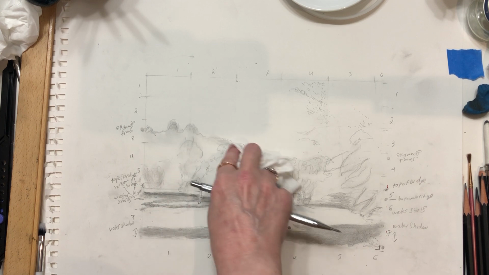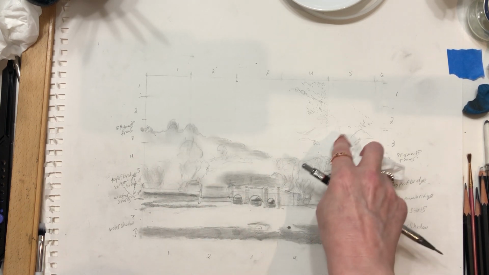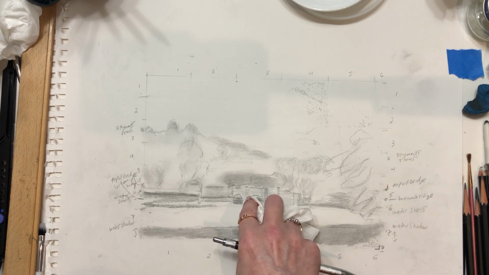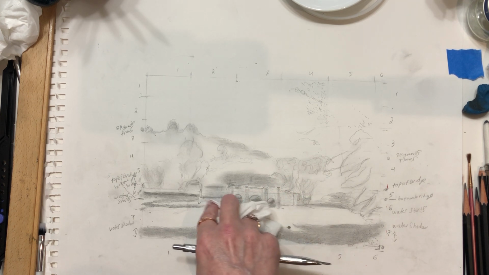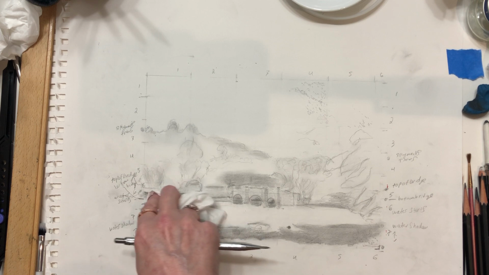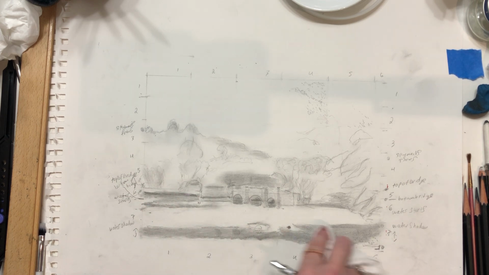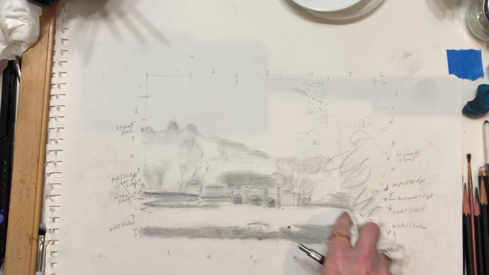I'm going to blend everything a little bit. I'm going to take a look at it again. Let's see what I got here. Okay, I mean, it looks pretty good. I can't tell for sure yet because I don't have all my values in.